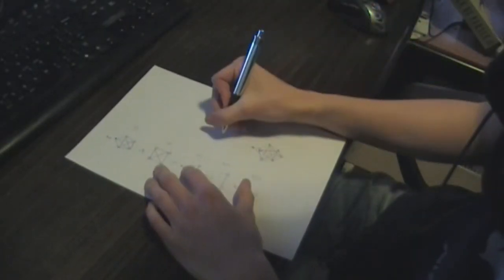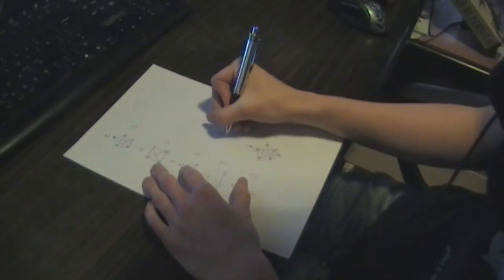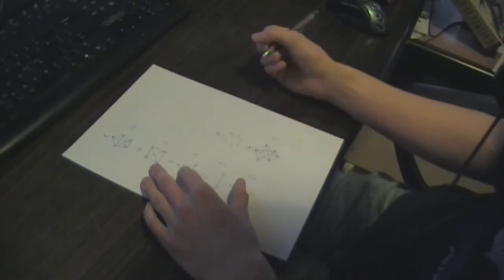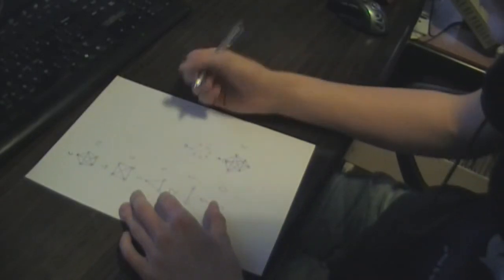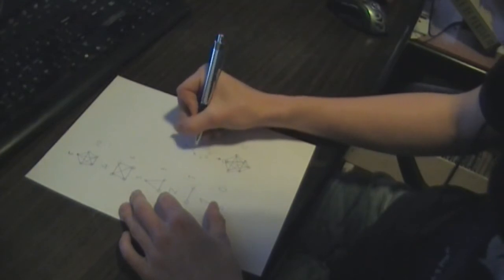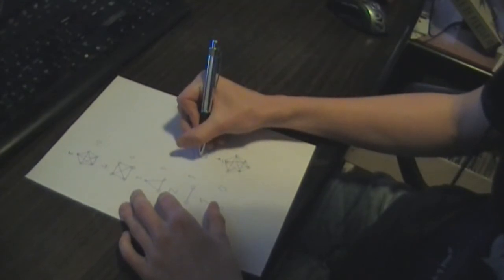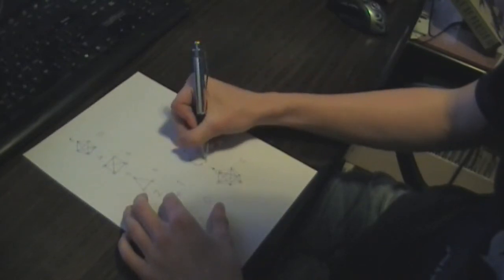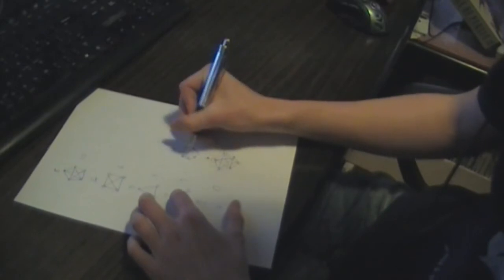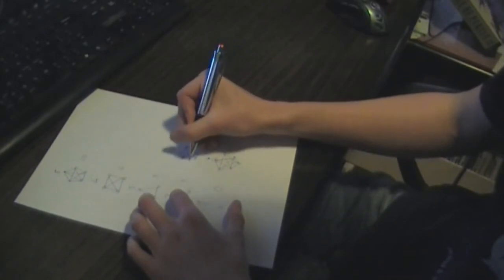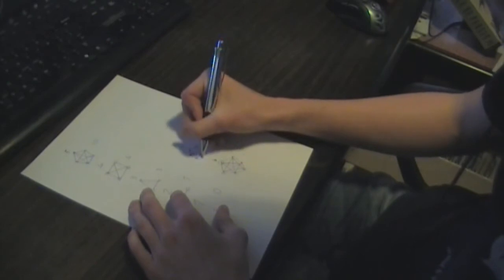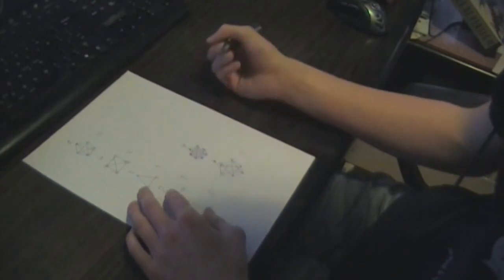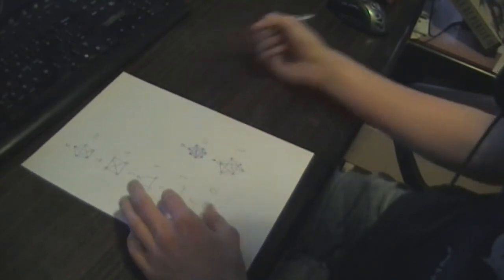So let's do a slightly bigger one. Say for instance 7. 1, 2, 3, 4, 5, 6, 7 dots. We connect all of these. First we do the outside lines. It's 1, 2, 3, 4, 5, 6, and 7. 7 lines. Let's connect all the other ones. 8, 9, 10, 11, 12, 13, 14, 15, 16, 17, 18, 19, 20, and 21. So these are 21 lines.